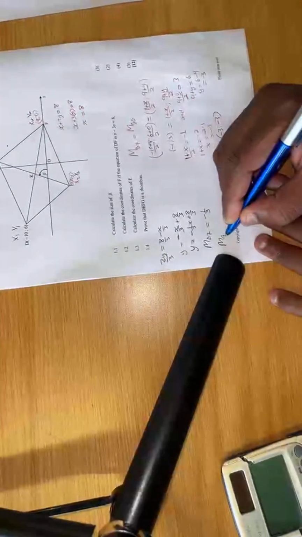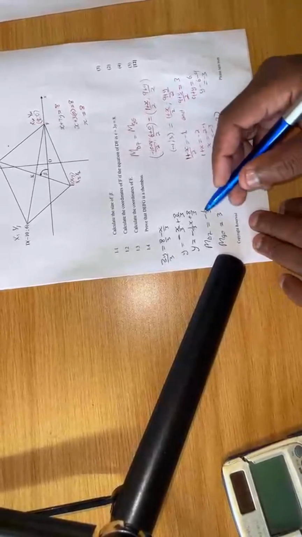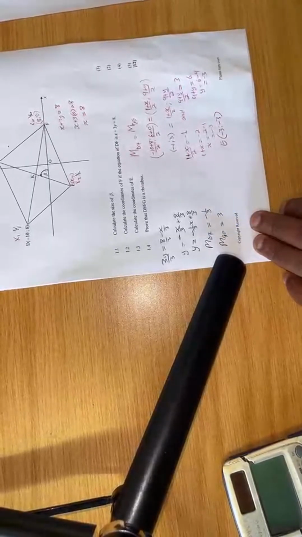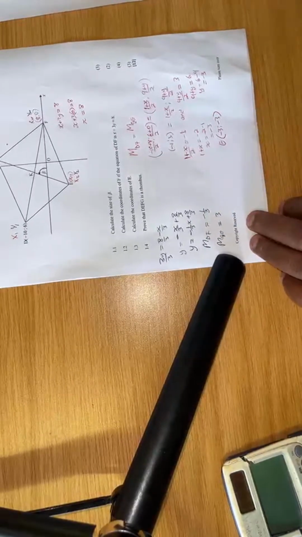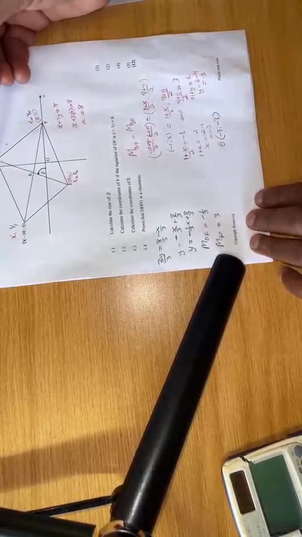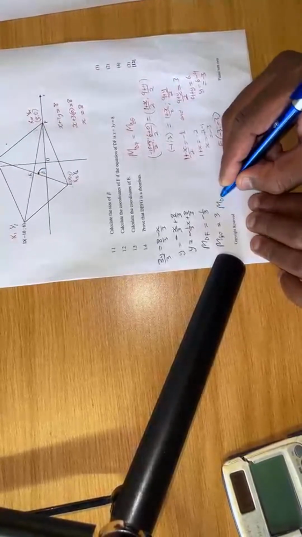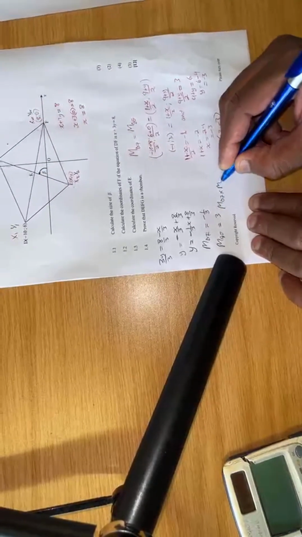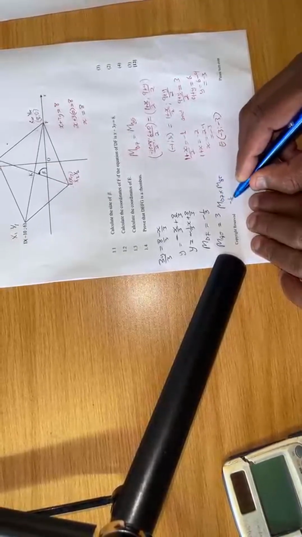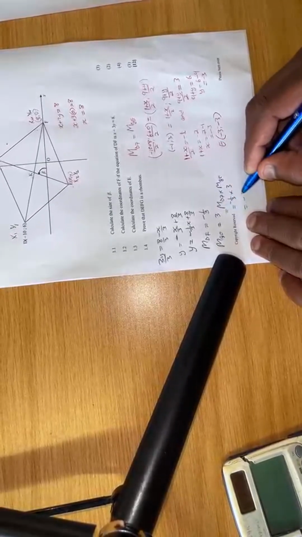So the gradient of GE is equal to 3. Let's multiply these two. When we multiply them and we get -1, it means that DF is perpendicular to GE. So let's calculate: MDF multiplied by MGE. MDF is -1 divided by 3 multiplied by 3, and the answer in this case is -1.